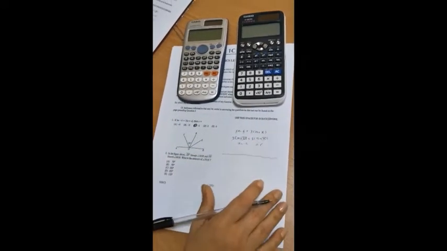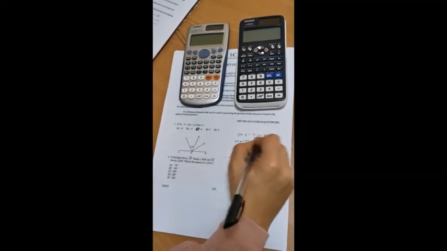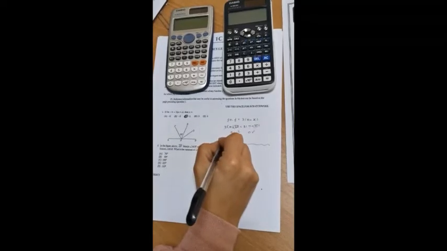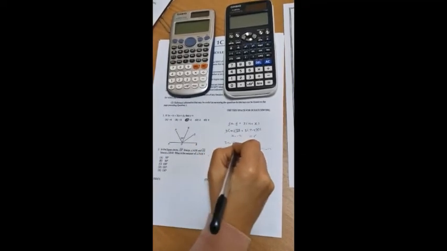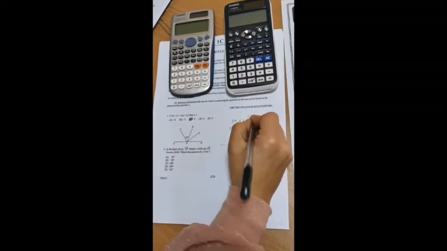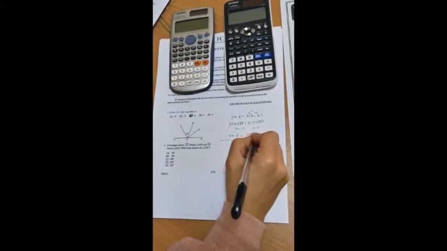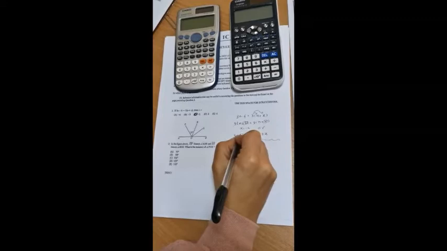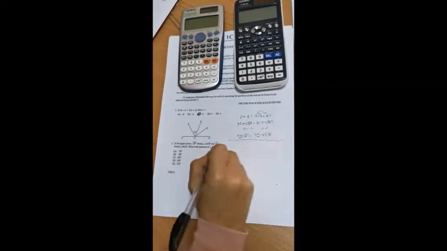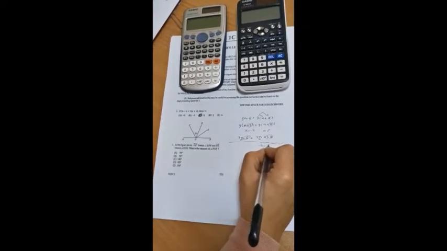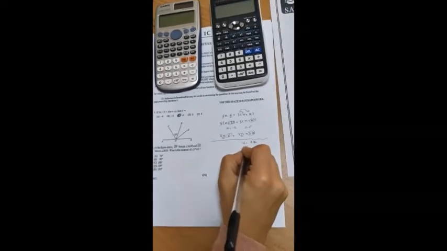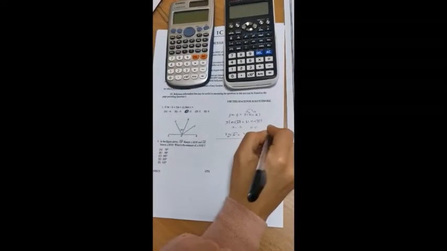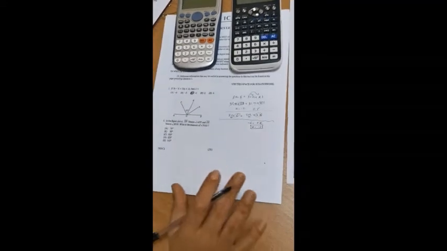Or what I can do? We can distribute the 3 over the right side. So 3n minus 6 is equal to 3n plus 3x. So 3n with 3n. The negative 6 is equal to 3x. So in this case, x is also equal negative 2. You can choose any way to solve. Both are correct and give you the simple answer that you need.